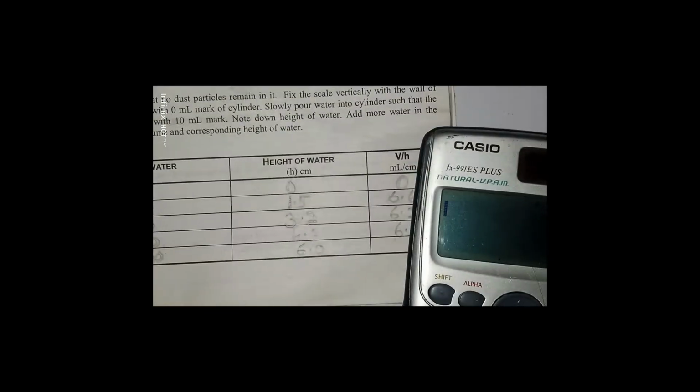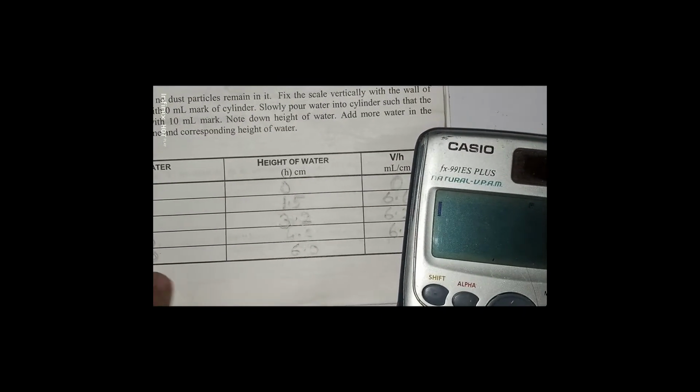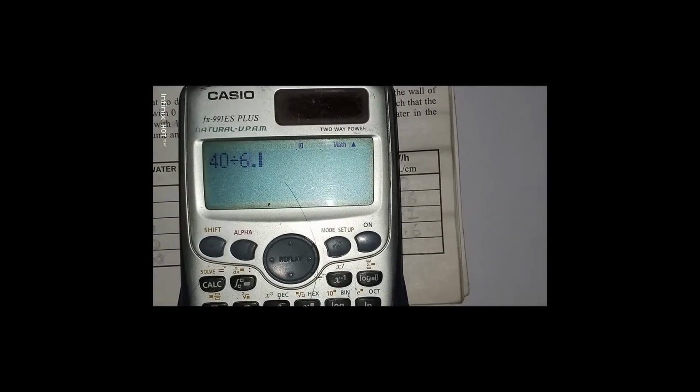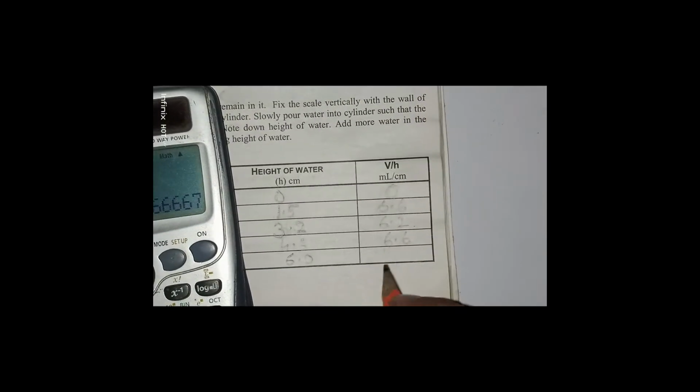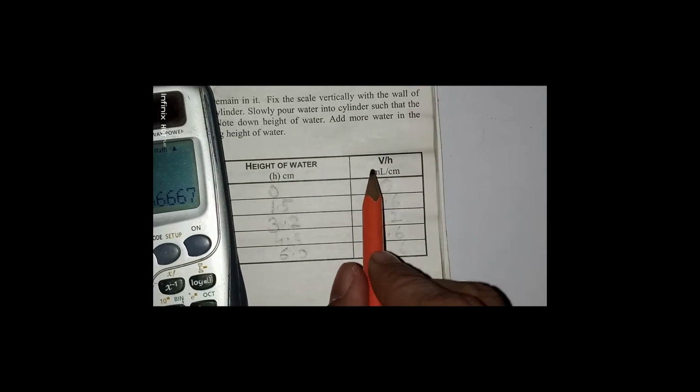So the ratio of the last reading, 40 divided by 6.0, will be 6.66. You can observe that all our readings come in the range of 6.